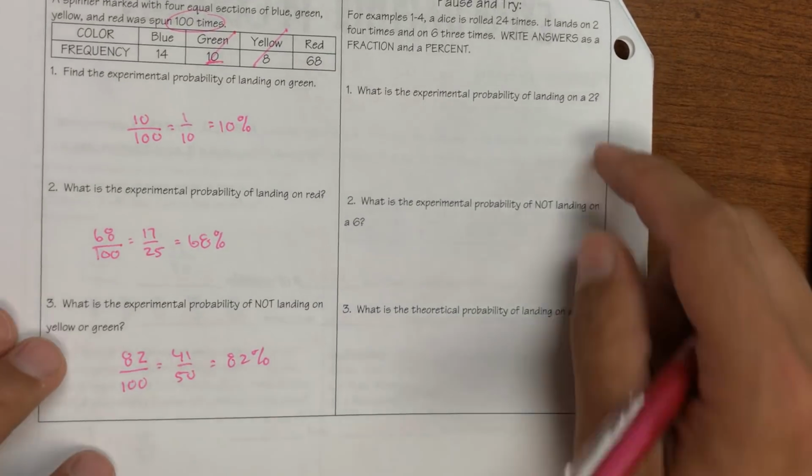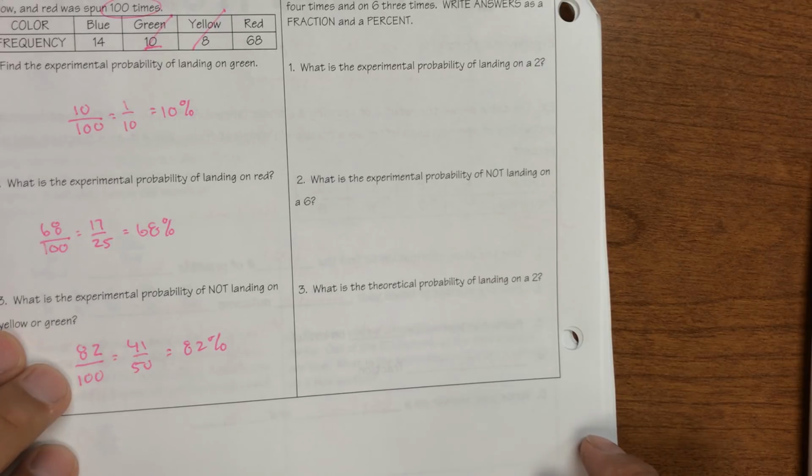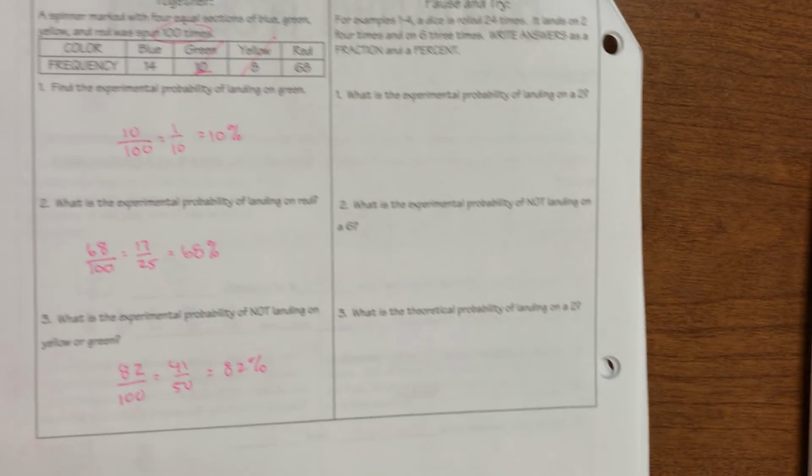All right, pause the video. I want you to try these 3 problems on your own. When you get them done, come show me what you did, and good luck.